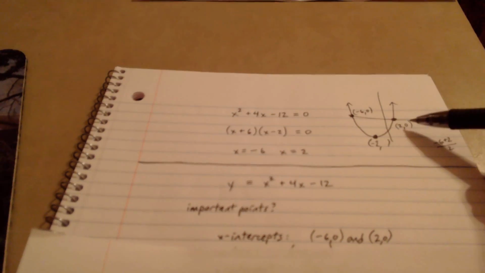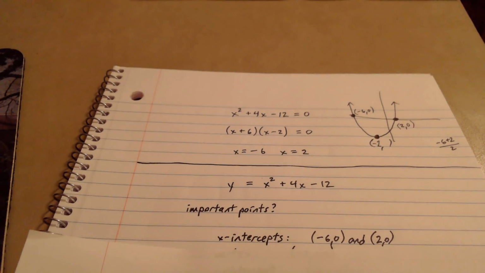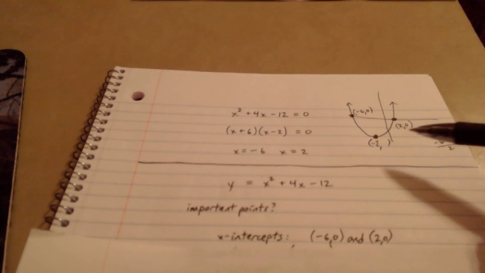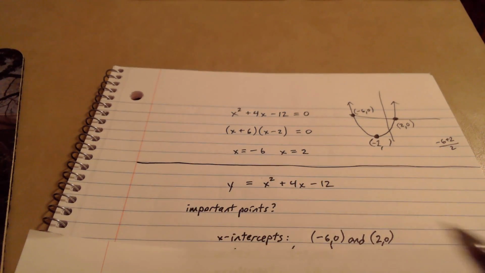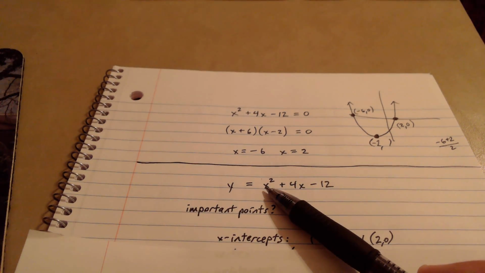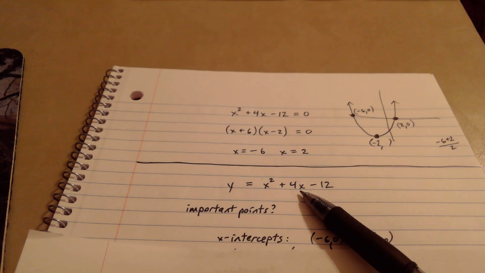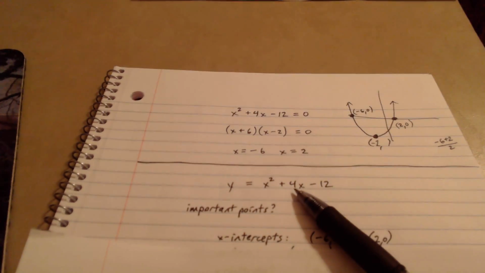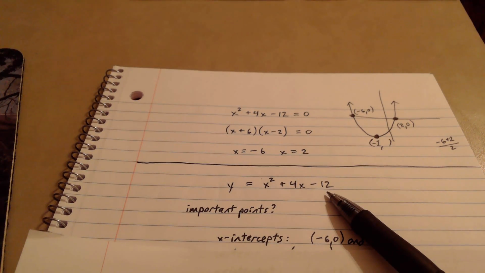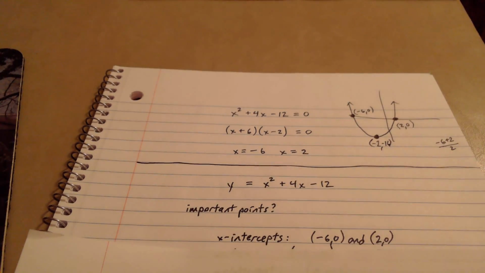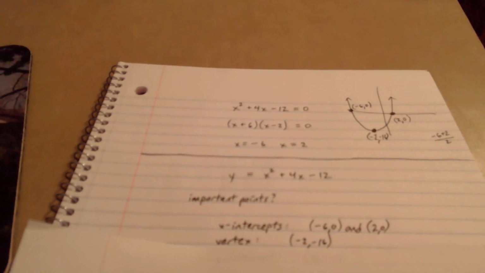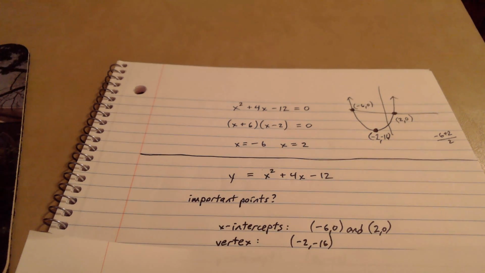Well, it's not 0. I don't think it has anything to do with these zeros. But the y-coordinate can be found very easily by taking negative 2 and plugging it into the equation in place of x. And so let's do some arithmetic. Negative 2 squared is 4. 4 times negative 2 is negative 8. So I have 4 minus 8, that's negative 4, minus another 12 gives me negative 16. So there, my friends, is the vertex. Hey, look, negative 2, comma, negative 16.